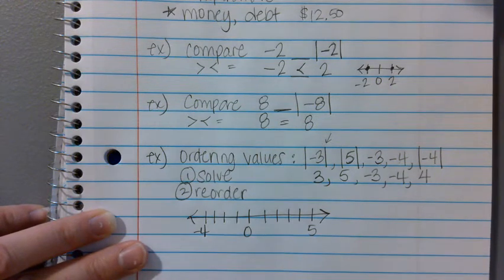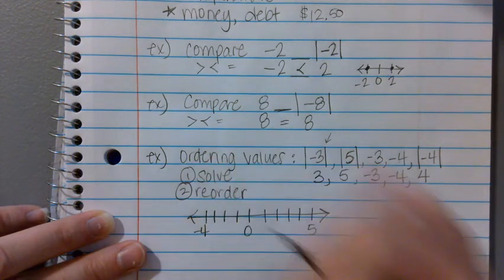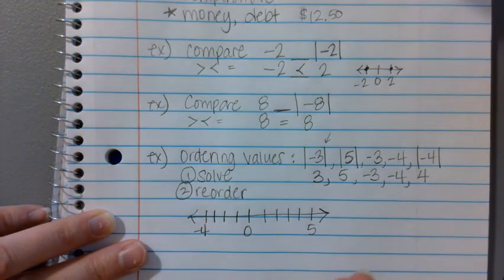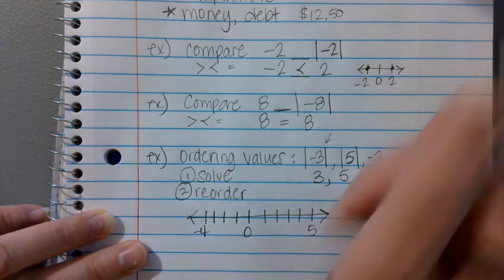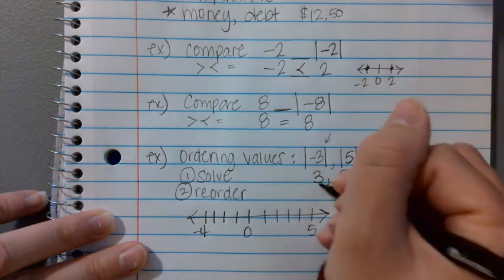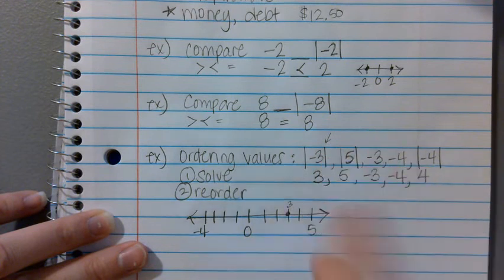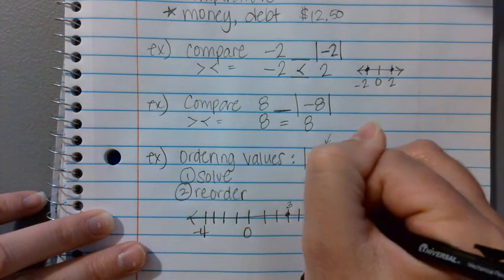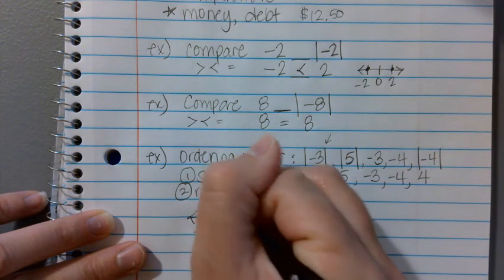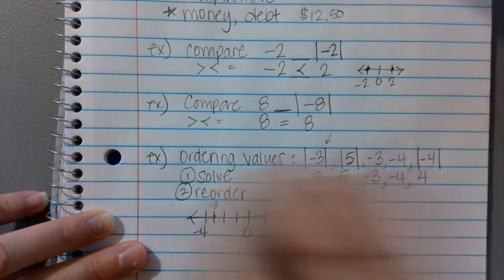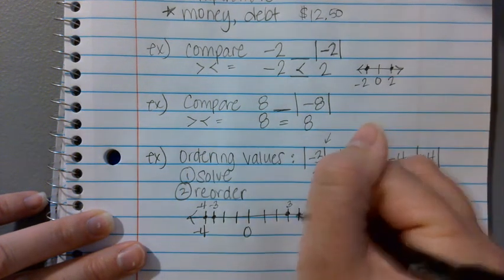Just to remind you, when we're drawing a number line, these tick marks are just showing us where different numbers are on a number line. It's not until we plot the point, when we put a dot or a closed circle, that we're actually plotting a number. So we're going to plot 3, 1, 2, 3, and I'm going to label it above it so I know. And then I'm going to plot 5, and then I'm going to plot -3, 1, 2, 3, -3, -4, and then 4, which is over here.